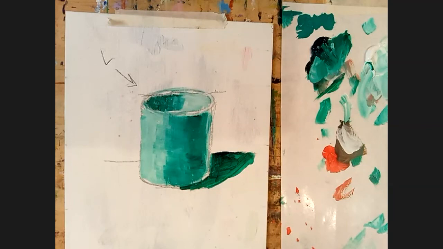Anik, bravo. It's finally a vase. You got it. Your first proper vase in your life. Thank you very much.